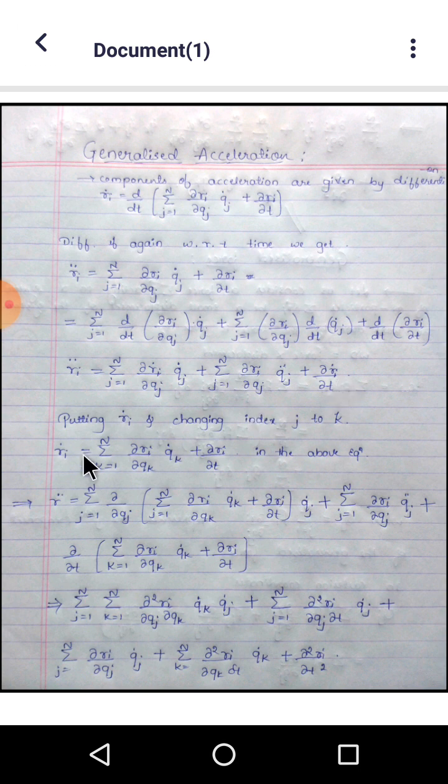Okay, next step, putting Ri dot and changing index j to k. What it means: putting Ri dot, already we know that Ri dot equals this much. See here, Ri dot is only this much and not d by dt. I wrote d by dt because the components of acceleration are given by differentiation, but Ri dot is only this much. So putting Ri dot and changing index j to k, Ri dot equals summation k equals 1 to n, dou Ri by dou Qk Q dot k plus dou Ri by dou t.